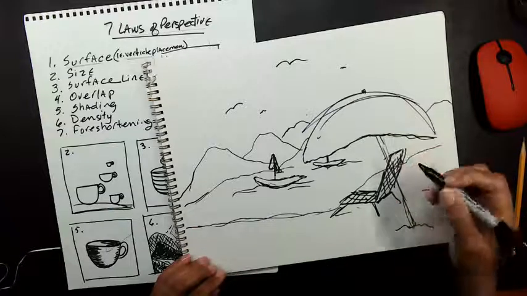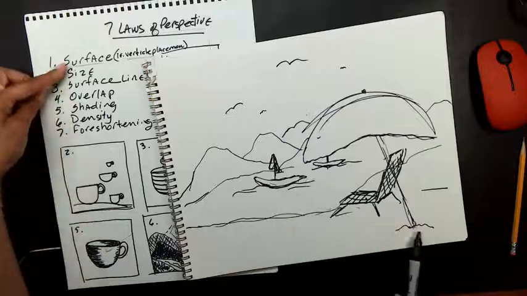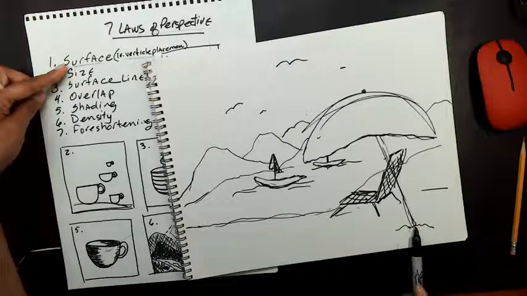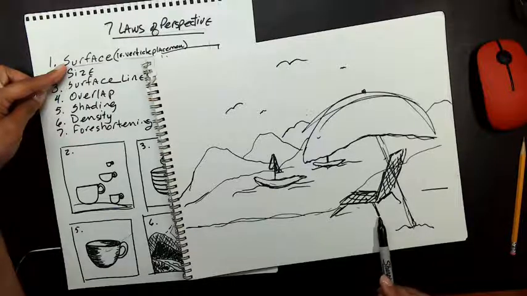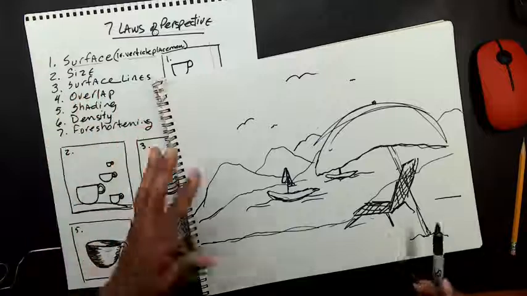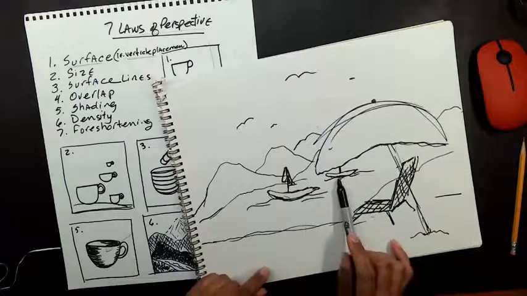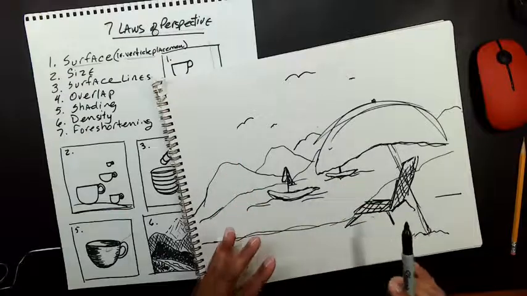And then what else do we have? We have overlap. I just want to go with surface first. Let's start at the top. Surface: this item down here is low on the picture plane. This is closer to us. It's going up away from us as it reaches up onto your picture plane. So vertical placement, surface placement, these are all starting to happen. Here, here, here, here. We're moving up the picture plane with vertical placement.